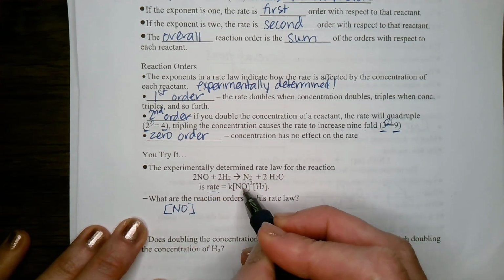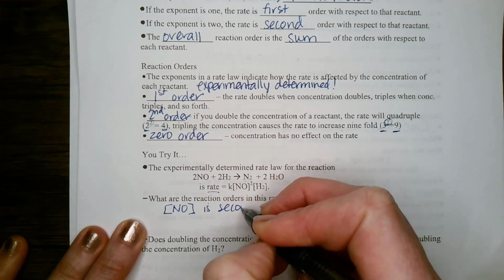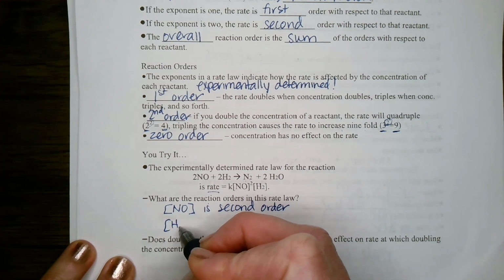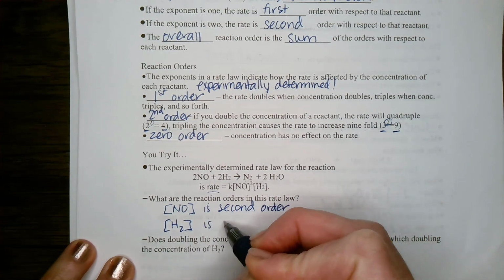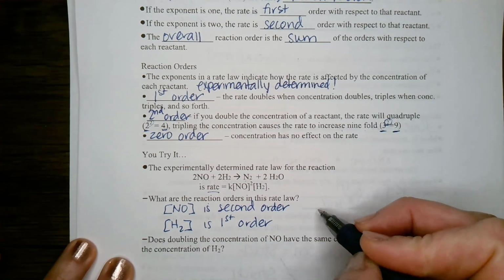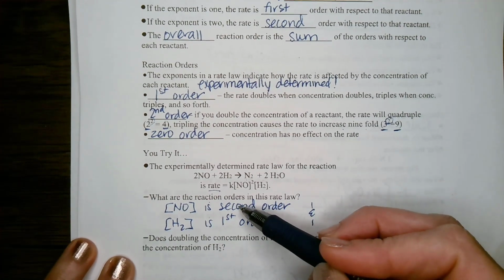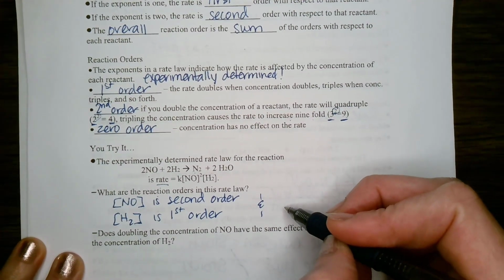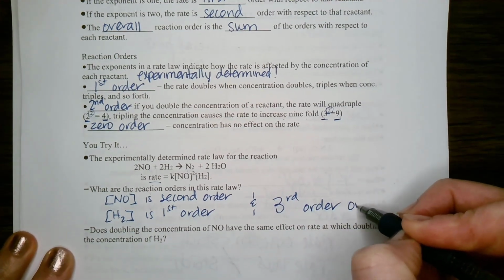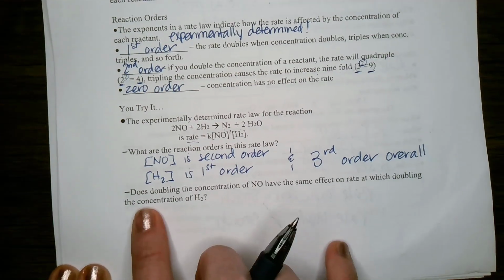So what are the reaction orders in this rate law? Well, if I look with respect to NO, we can see that NO is second order. And if I look at H2, it is first order. And then if I look at overall, remember we use the sum of them. 2 plus 1 is third order overall.